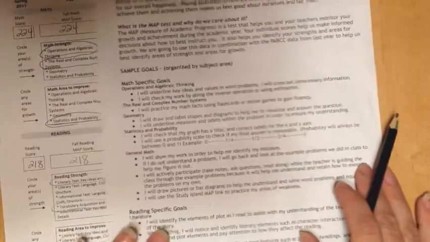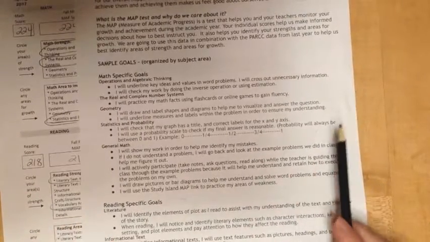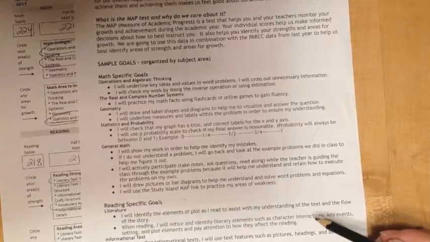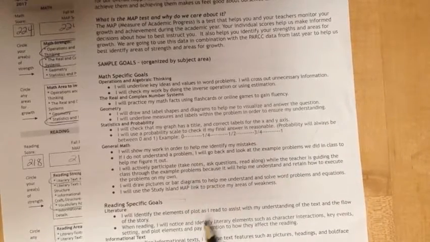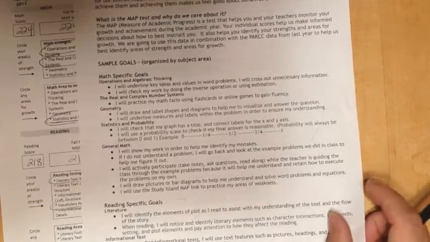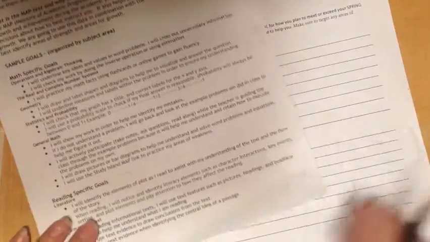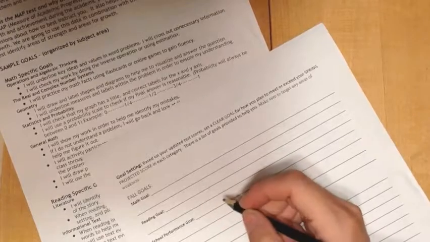For example, my area of concern is statistics and probability. So I will use a probability scale to check if my final answer is reasonable. Probability will always be between 0 and 1. And there's an example of a probability scale. This goal will help me check my work and know when I need to rework a problem on my homework or test. If you had more than one area of concern, you may choose 2 goals for math or write a goal for the area that you feel you need to pay the most attention to.